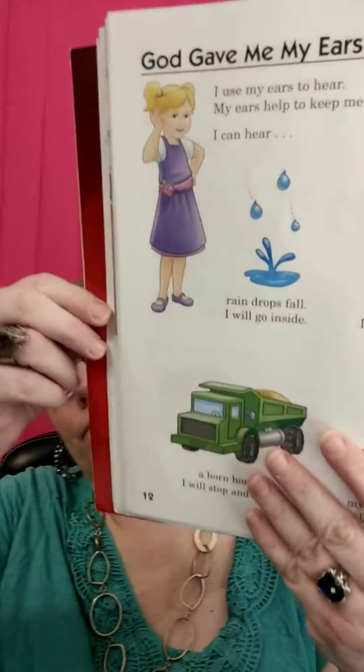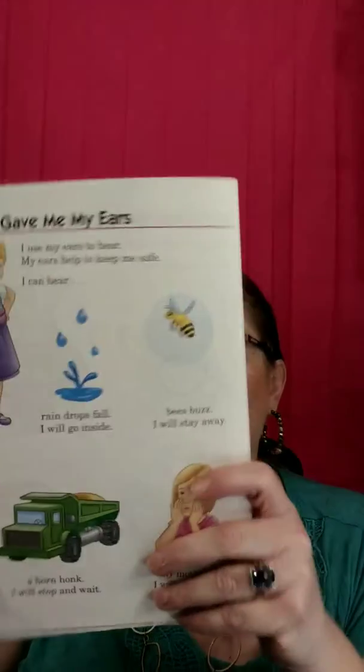So turn in your God's World book to page 12. God gave me my ears, okay? I can use my ears to hear. My ears help me keep safe. I can hear raindrops fall. I will go inside. I can hear bees buzz. I will stay away. Don't be afraid and run, but you can know that if you hear bees buzzing, you can avoid their area so they don't get angry.